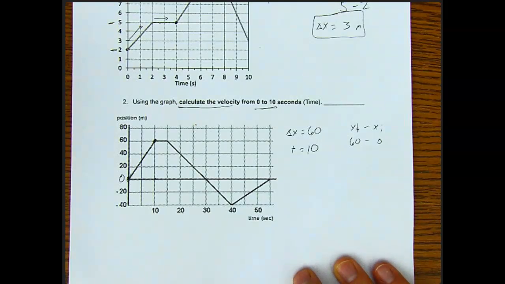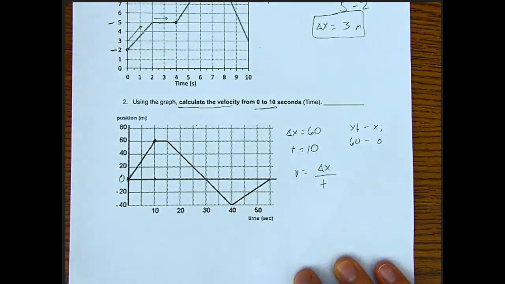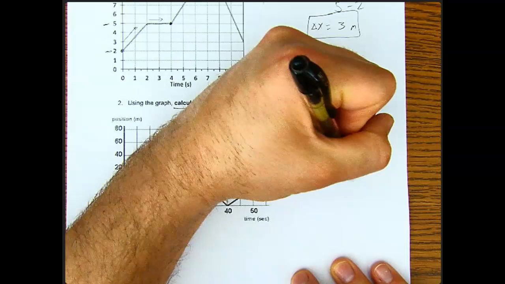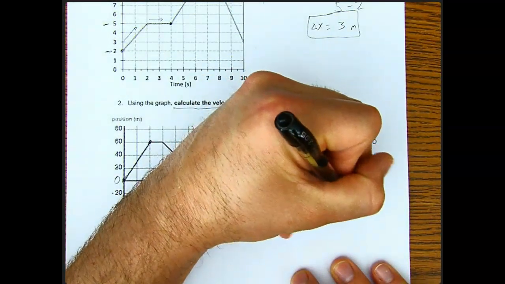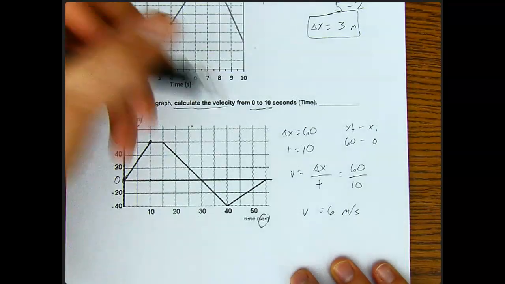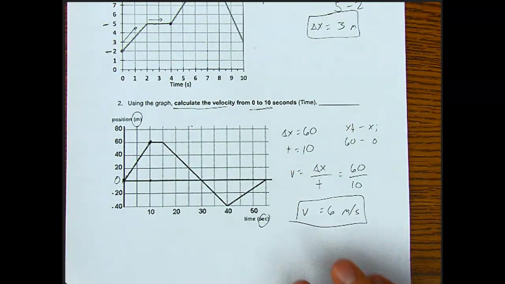Now all I have to do is velocity is displacement divided by time. That is 60 divided by 10, which ends up being 6. Our units here are meters and seconds, so my units for my final answer are meters per second.